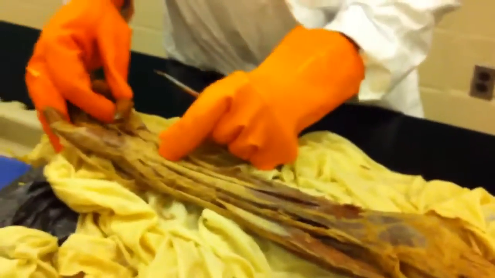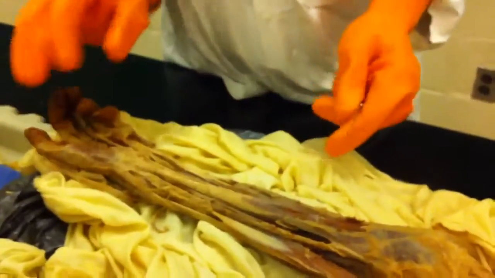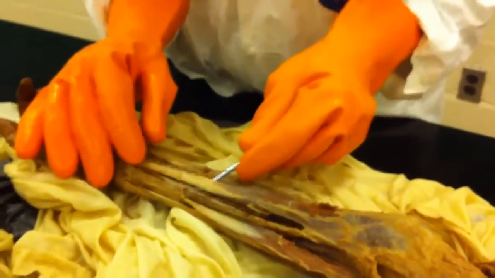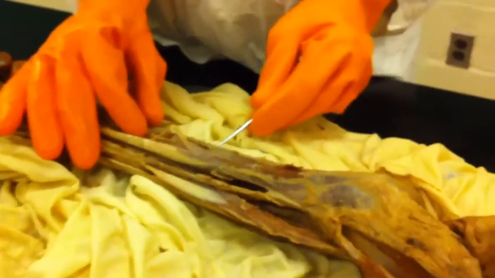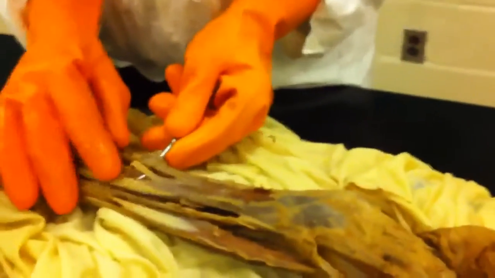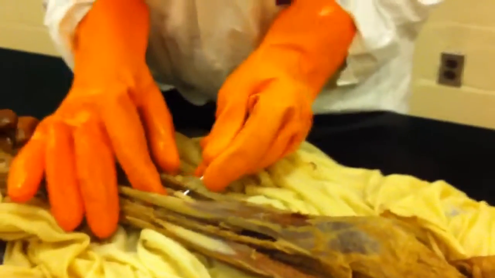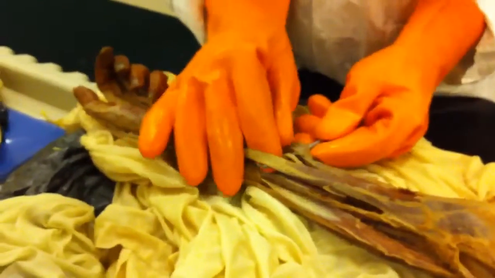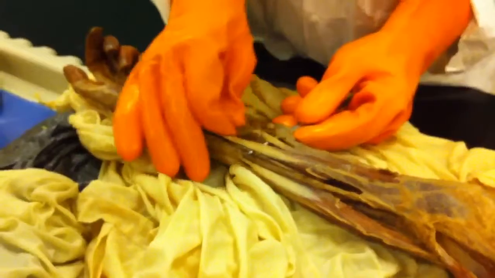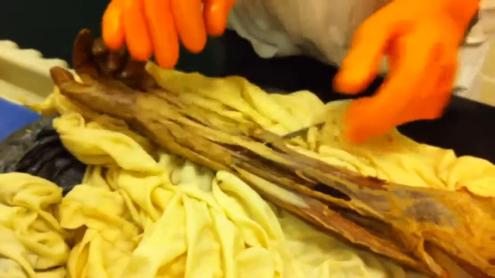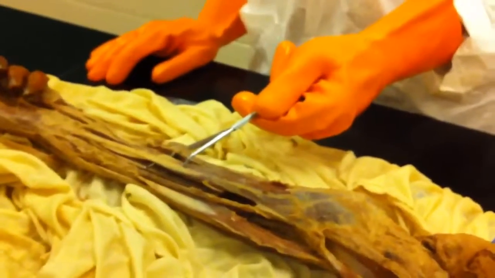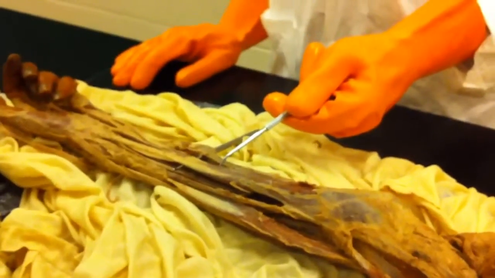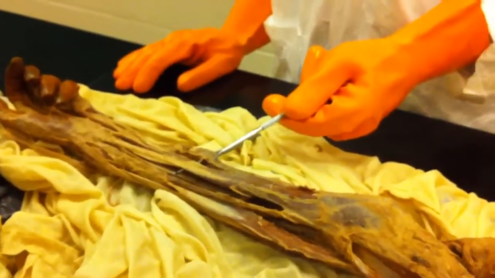Now I will ask the superficial ones first. We're going to put an S next to these. Now, I will pick up these with the probe. Flexor carpi radialis. So then which is this one? The flexor carpi radialis. What's that one? The palmaris longus. Correct. And what's that one? Flexor carpi ulnaris.